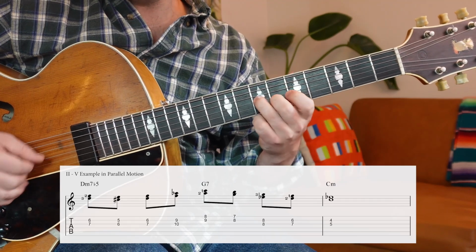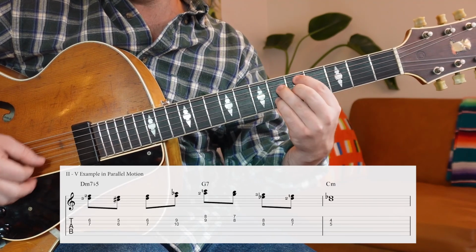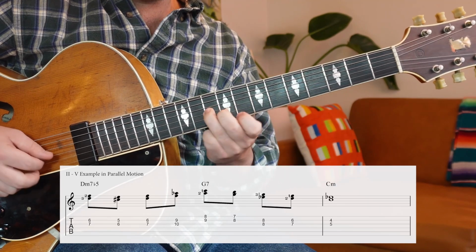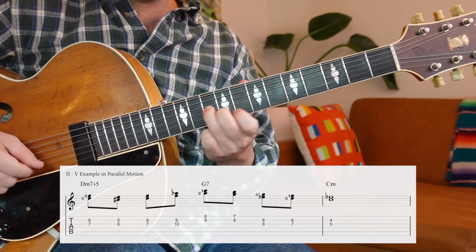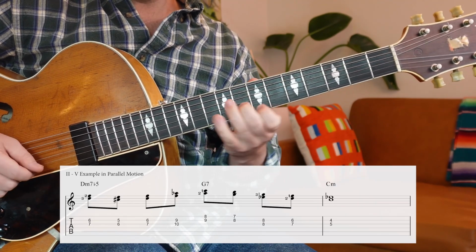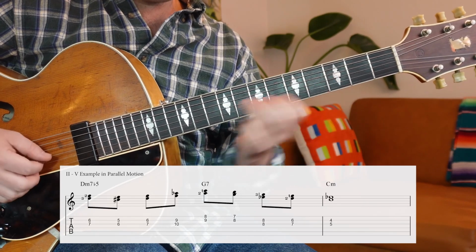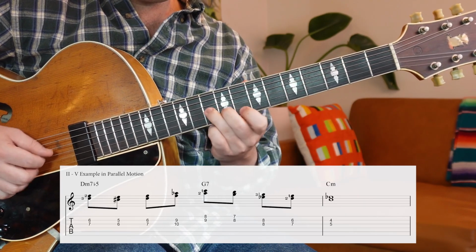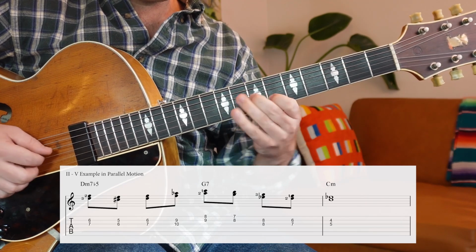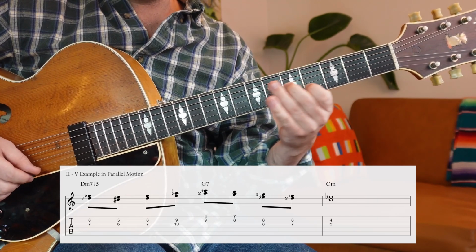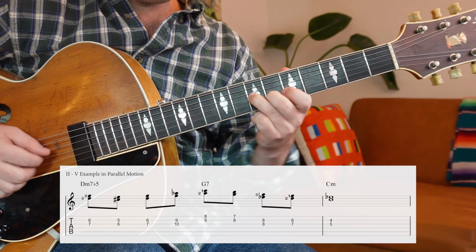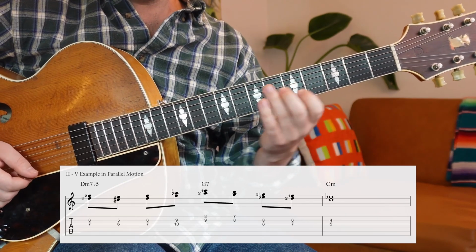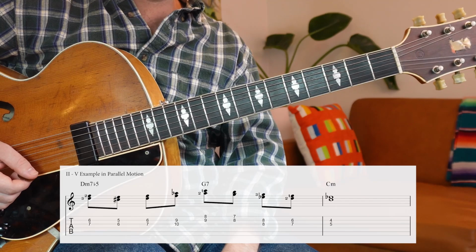I'm doing a chromatic move here on the D minor 7 flat 5. I'm going up, then doing an enclosure around the major third of G7, and then coming down to C minor there. Let's hear that over a groove.